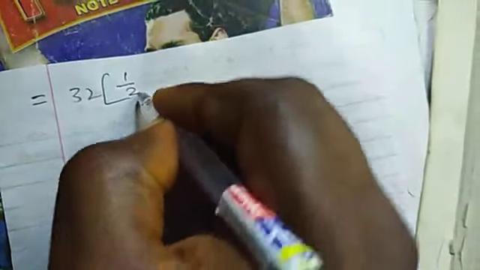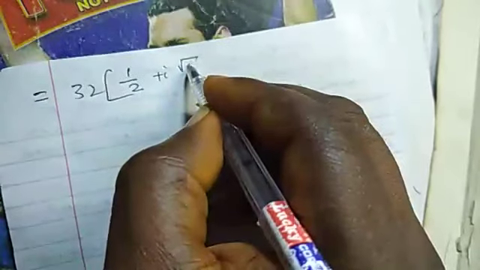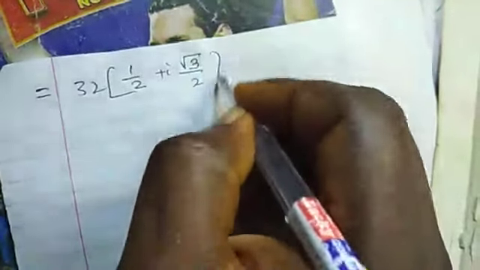And if we continue, our answer will be equal to 32 into, we can use our calculator to find cos 1500. And when we use our calculator, cos 1500 will give me 1 over 2. Sin 1500 will give me root 3 over 2. So 2 can still cancel.